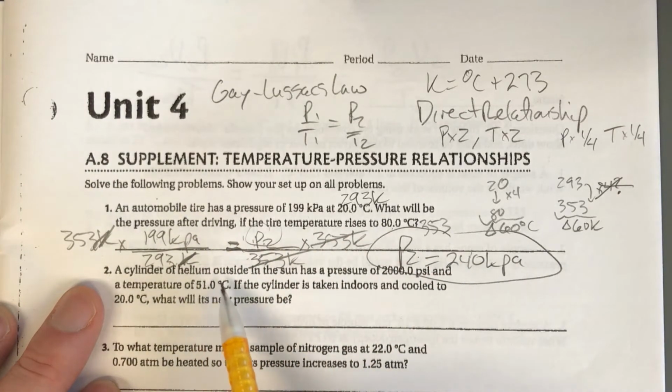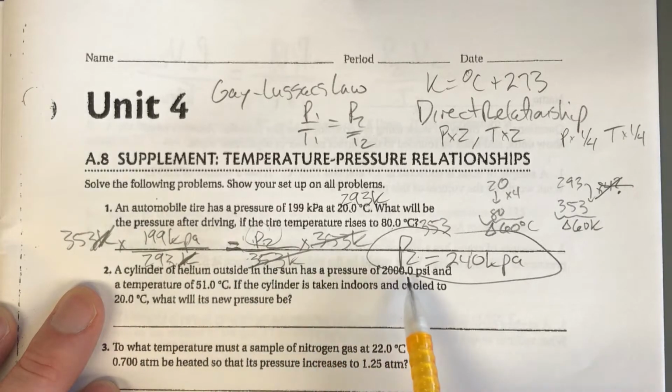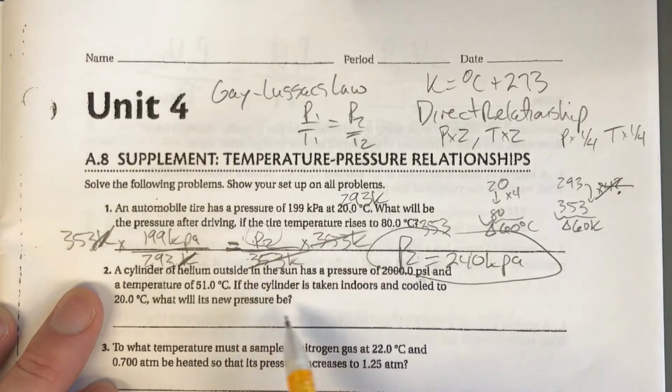All right, number 2: a cylinder of helium outside in the sun has a pressure of 2,000 psi and a temperature of 51 degrees Celsius. If the cylinder is taken indoors and cooled to 20 degrees Celsius, what will its new pressure be? PSI is pounds per square inch. That one's not on your reference table for New York State, but it is just another thing that you should become familiar with. If you're filling up a bike tire, or if you go scuba diving, or if you know someone who's a firefighter, all those things are in pounds per square inch. If you fill up your car tire, those are pounds per square inch.